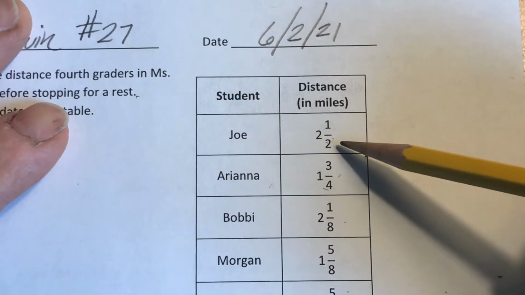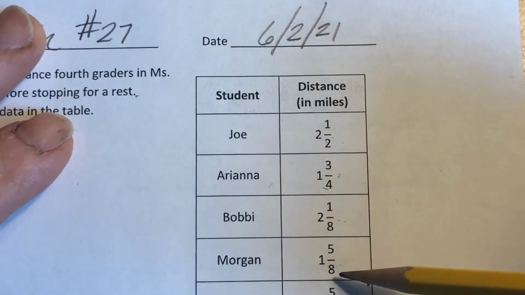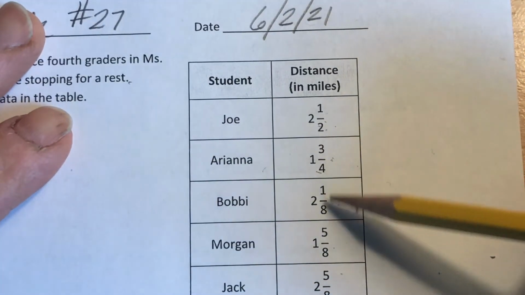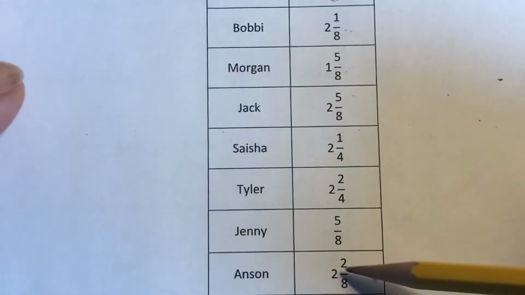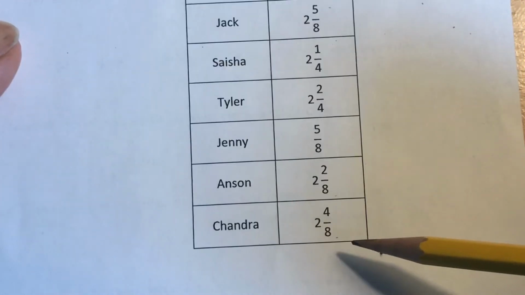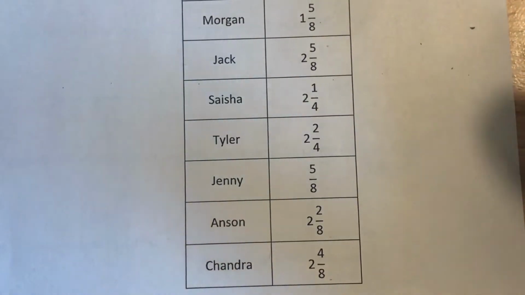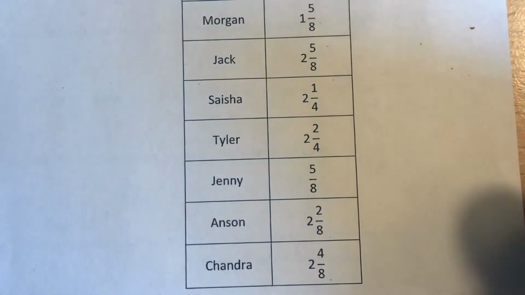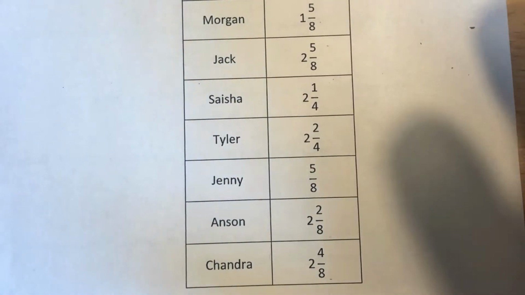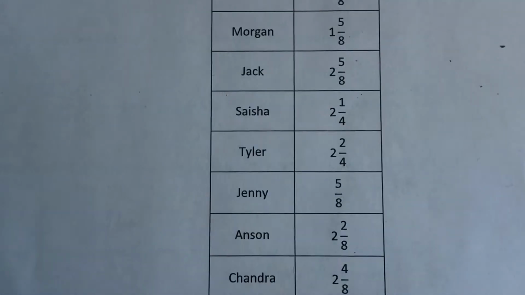All right, now I'm going to look at the fractions because I want to compare these, just in my head, to see if they are halves, fourths, eighths, fourths, eighths, eighths, and eighths. Do you see how halves, fourths, and eighths are all related to one another, all even numbers? I can easily try to compare those, all right? And we're going to use a number line to compare it because a number line is a line plot, okay?